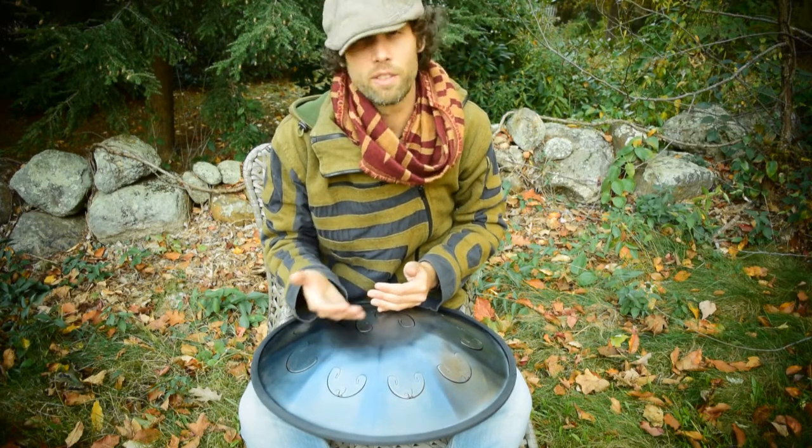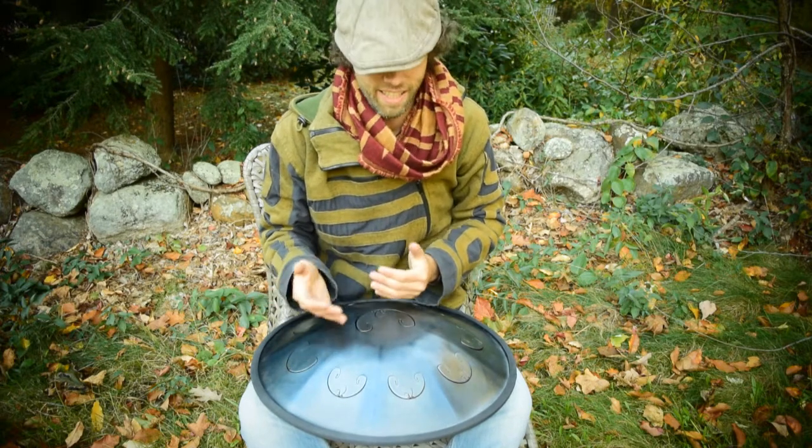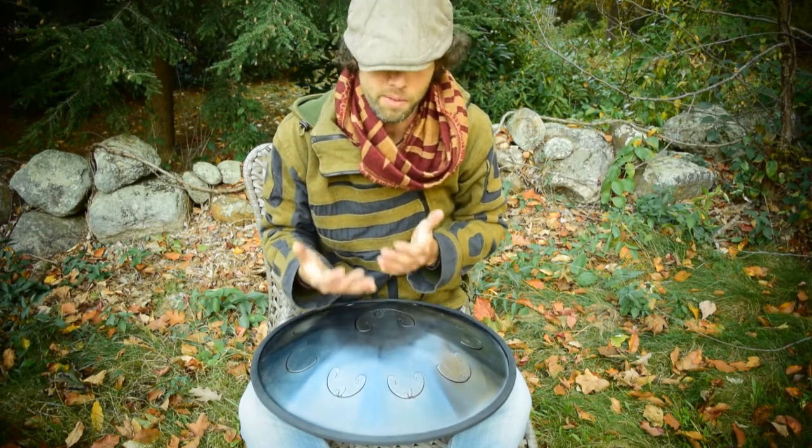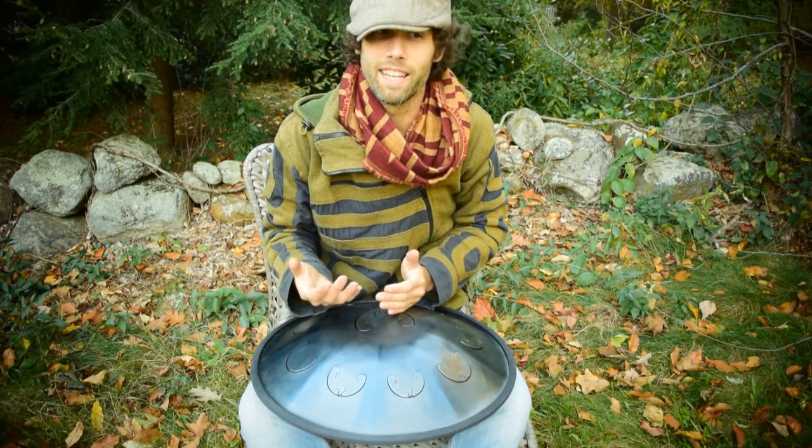Because, again, there's no room for judgment, there's no room for pretension, there's no wrong way to play this instrument. So however you play it, however you're comfortable using it, is the right way to do it.